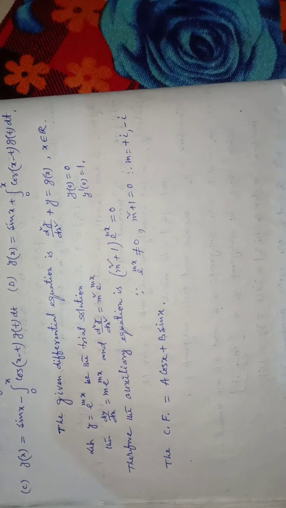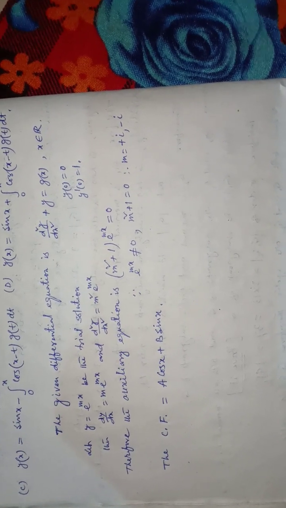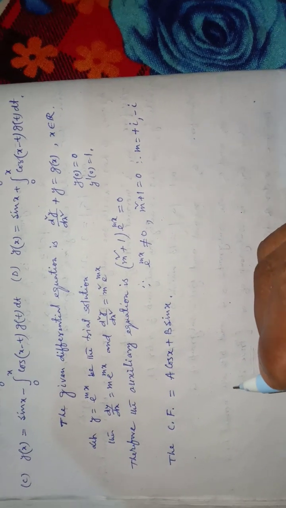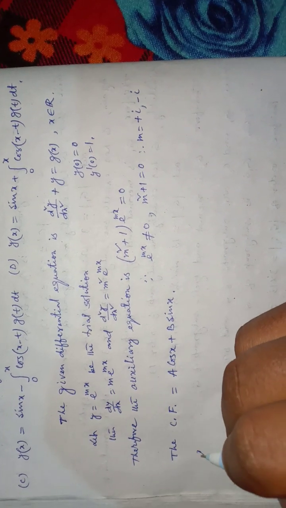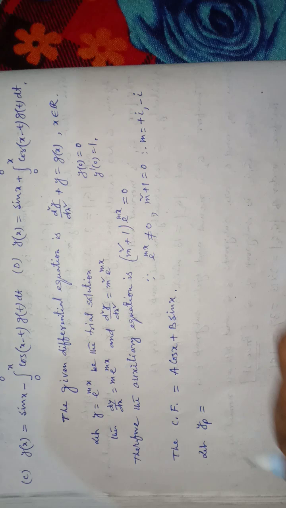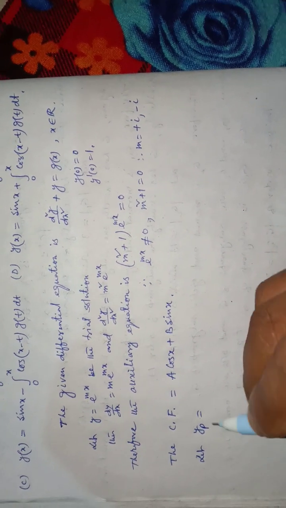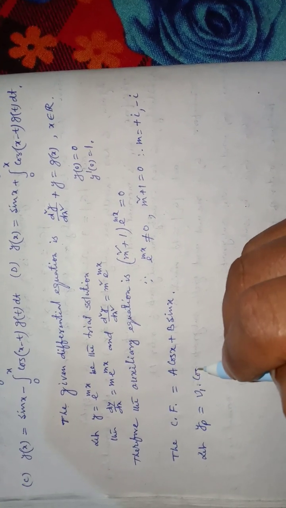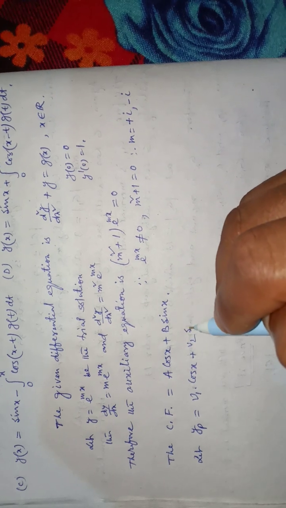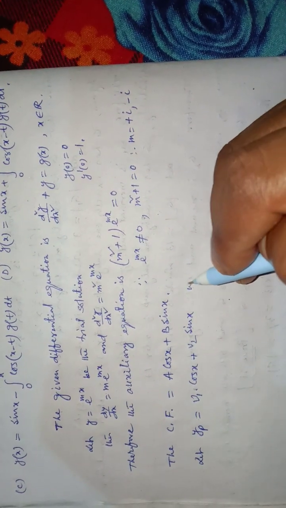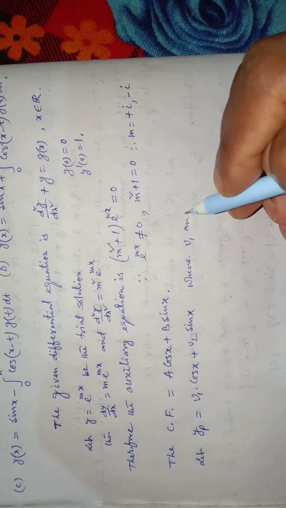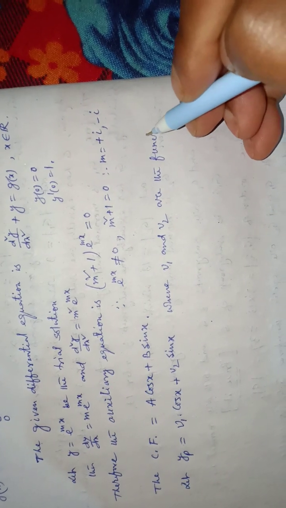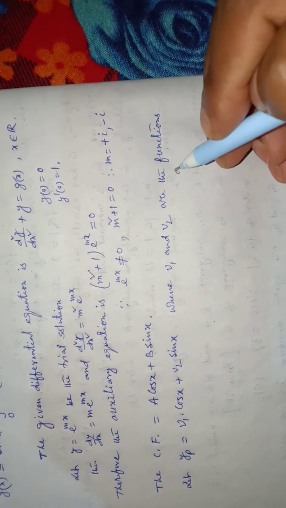Now we find the particular integral of the given differential equation, and we apply the method of variation of parameter. So let yp, the particular integral, be equal to v1 into cos x plus v2 sin x, where v1 and v2 are functions of x.